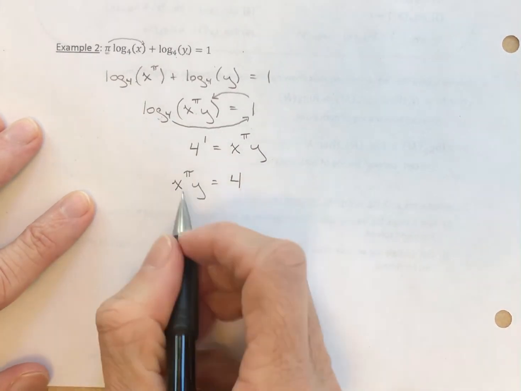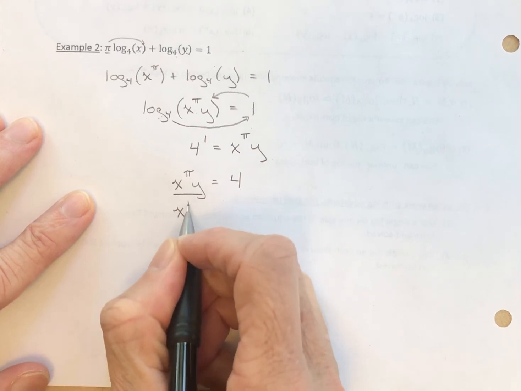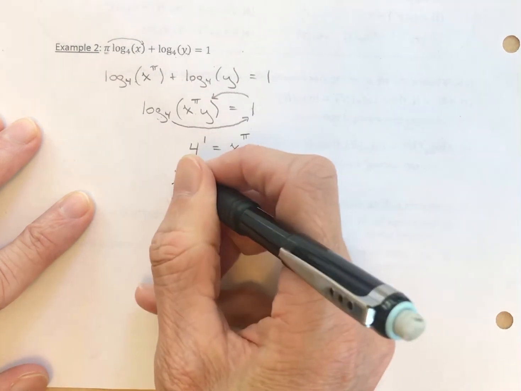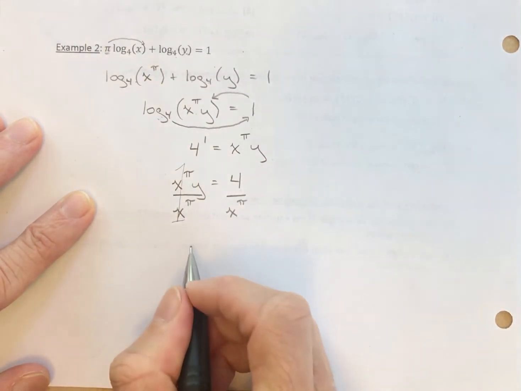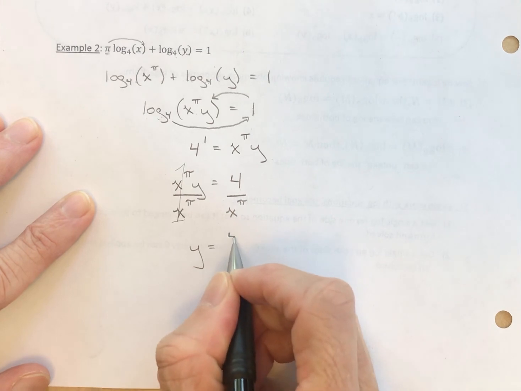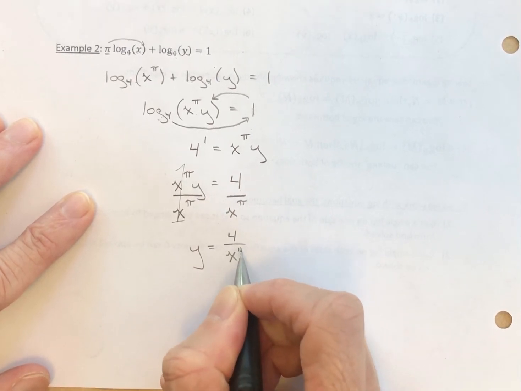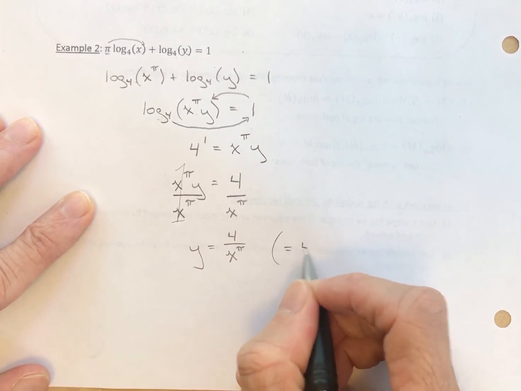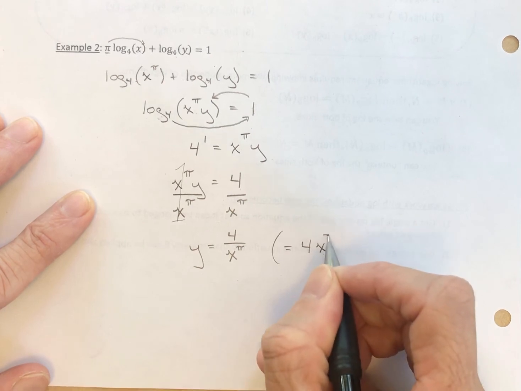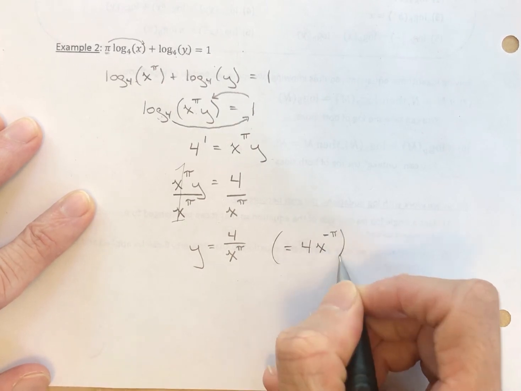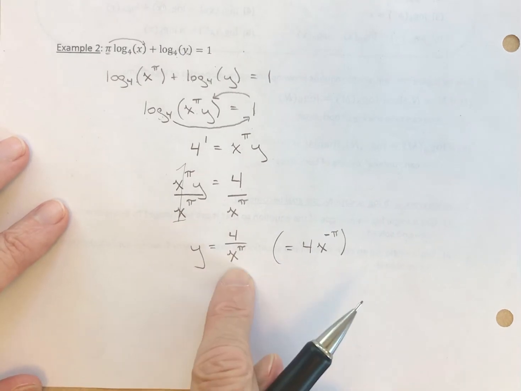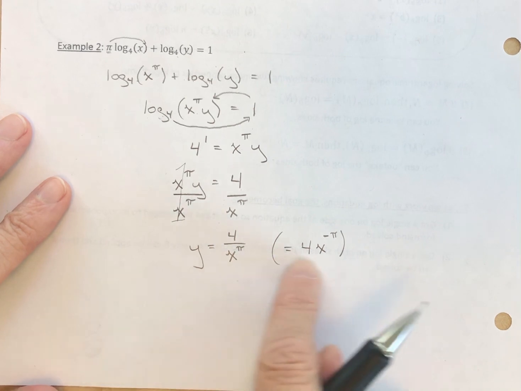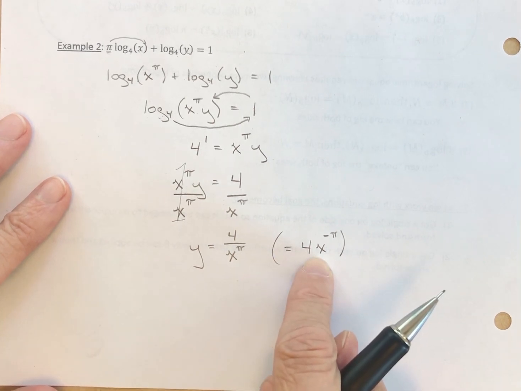And now I can solve for y. I'll divide both sides by x to the pi. Of course, x to the pi divided by x to the pi is 1. And so I'm left with y is equal to 4 divided by x to the pi. And again, if you want to write it not as a fraction, that's equal to 4 times x to the negative pi using our properties of exponents. Sometimes they may want it as a single term, if you will.